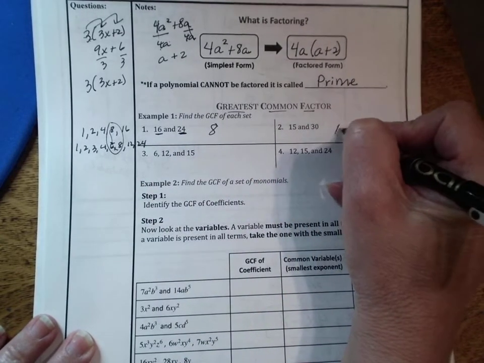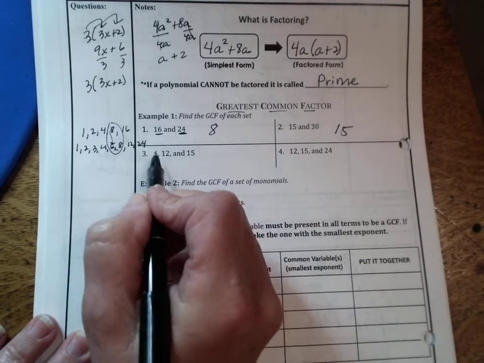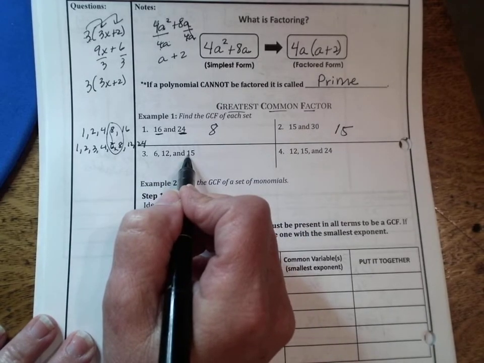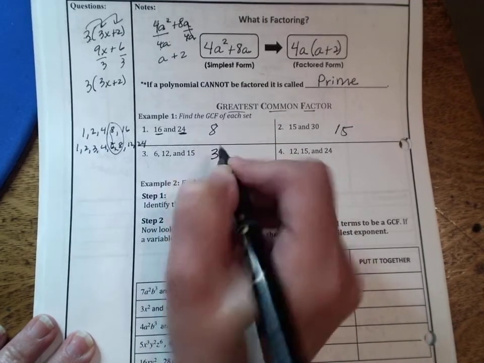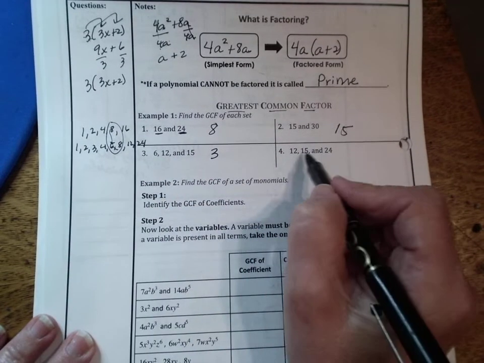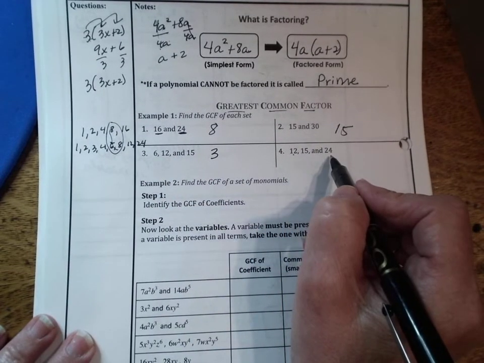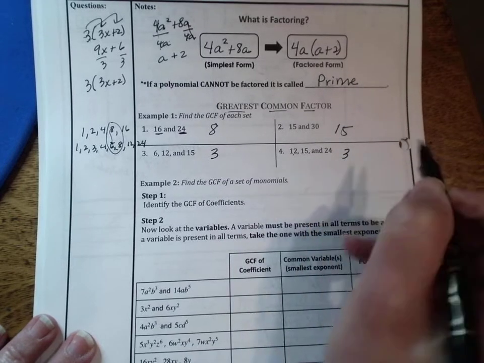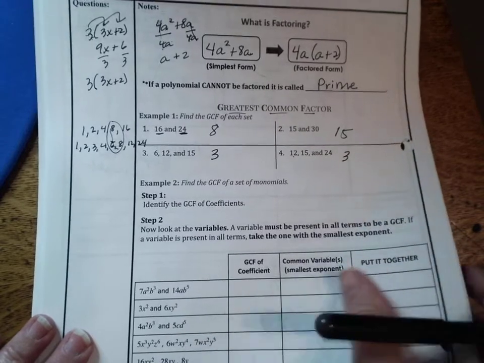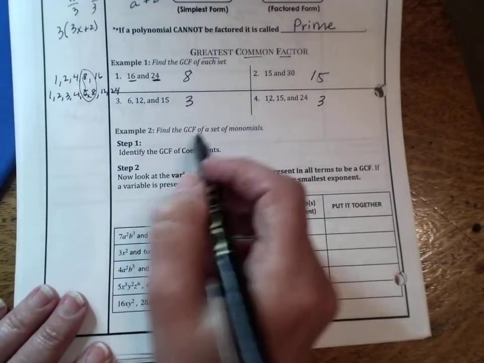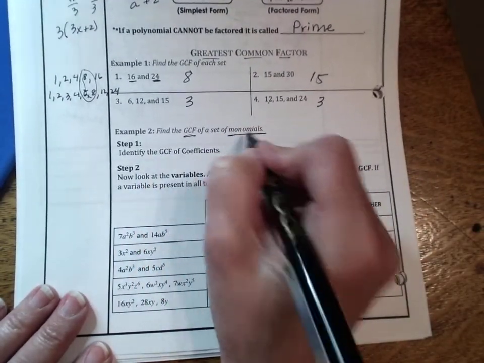This one, 15 and 30, is 15. 6, 12, and 15. Well, what's the largest number that goes into all 3 of them? It is 3. 12, 15, and 24 is also 3. Sometimes you might have to list out the factors to find it. Okay, now we're going to find the GCF of a set of monomials.